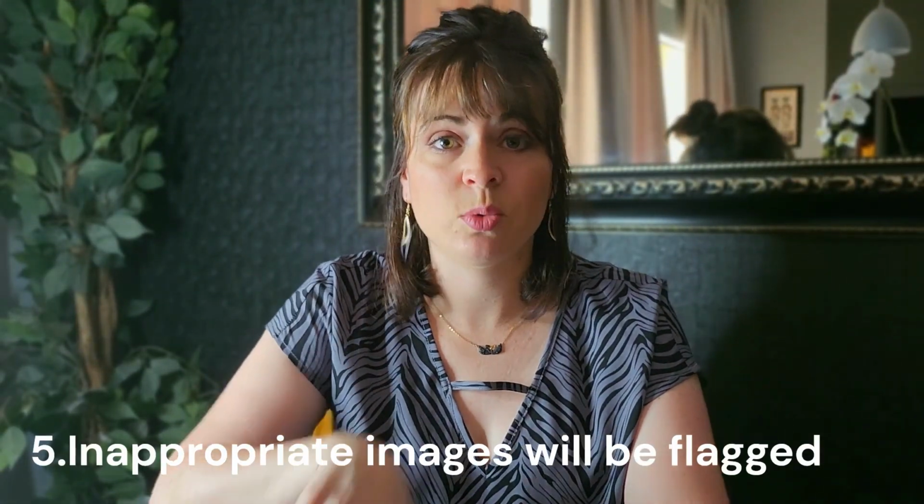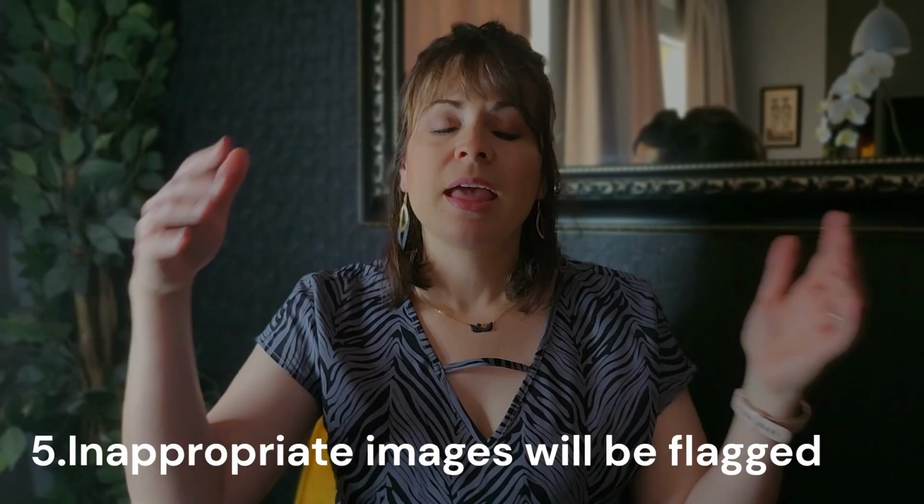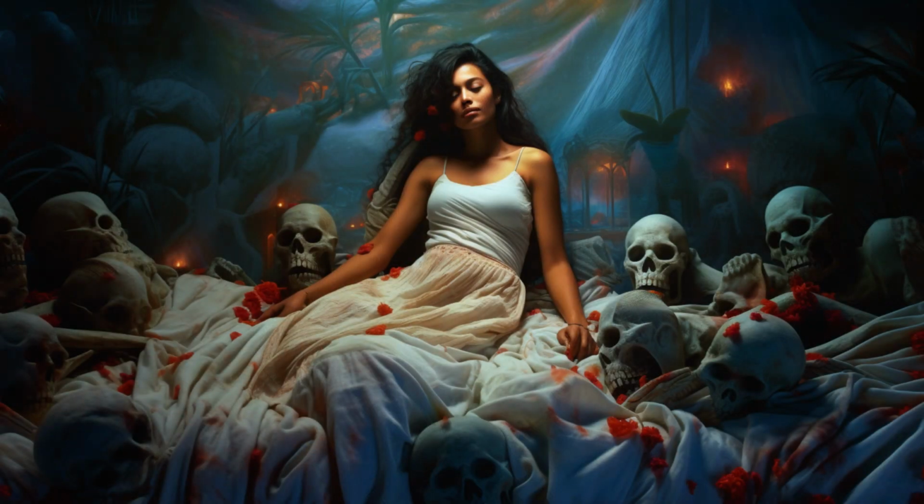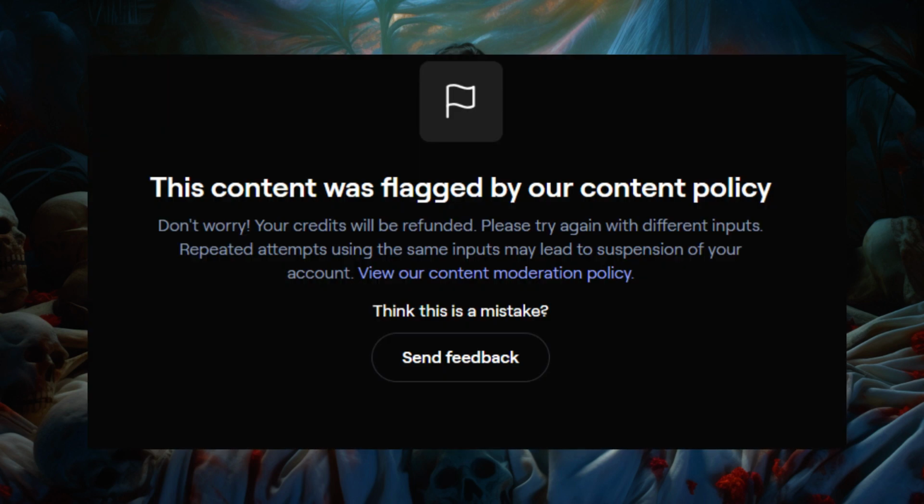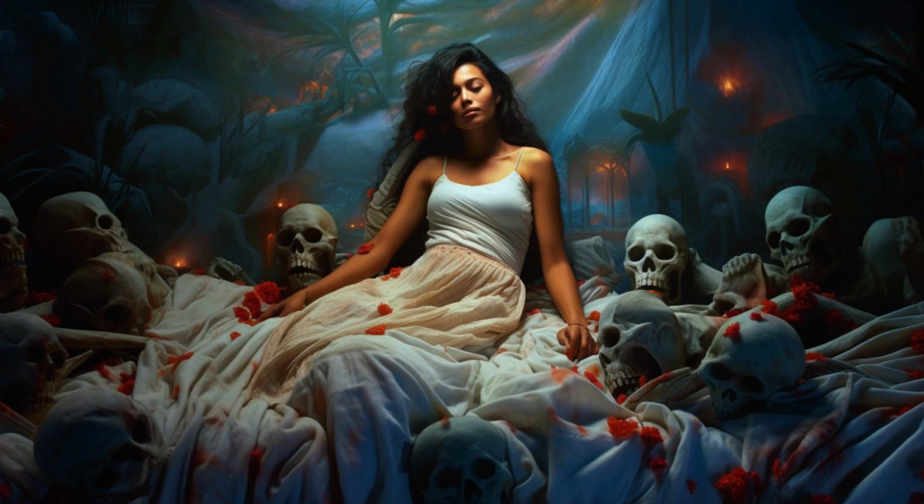Number 5, images deemed inappropriate will be flagged. So on Runway, this image of mine got flagged. I can't tell you why, because they didn't tell me. I just got this message, and I tried it with the image only and then with the image and text, but it didn't want to do anything. And I don't know if it's because of the skulls in the picture or because the flowers look like blood.